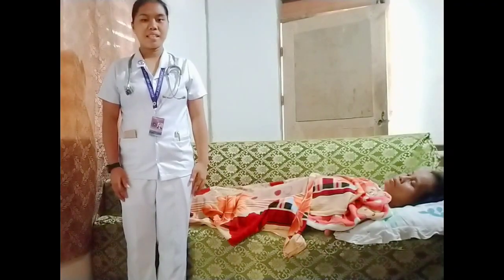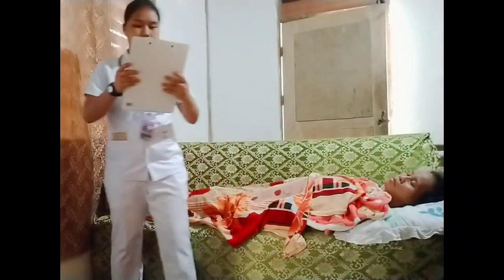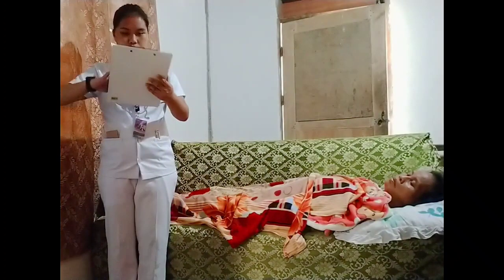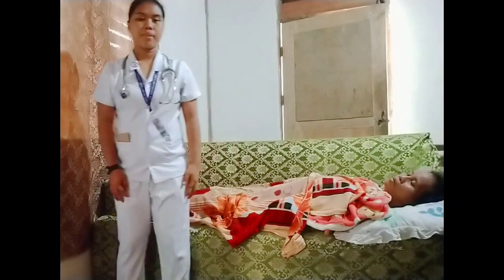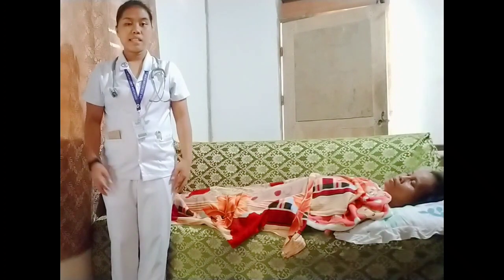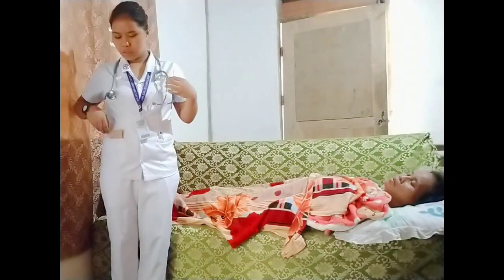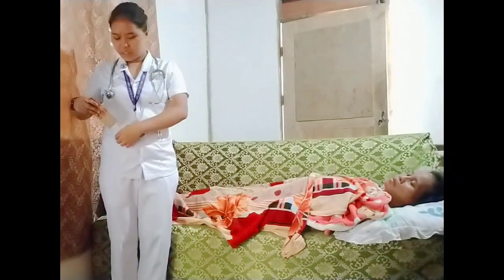Prior to performing the assessment, review the medical record of the patient and check for the doctor's order for the need to perform the assessment. Determine the scope of the assessment and prepare the necessary equipment such as a stethoscope, the centimeter ruler, a rectangular card, and also the penlight.